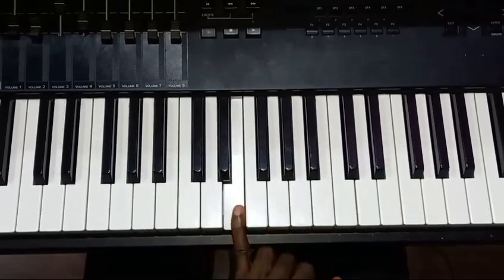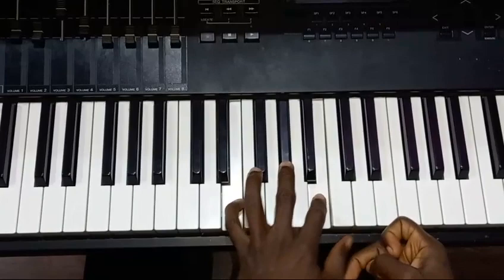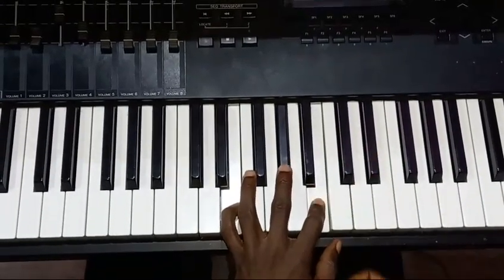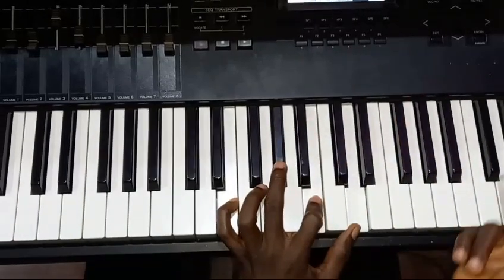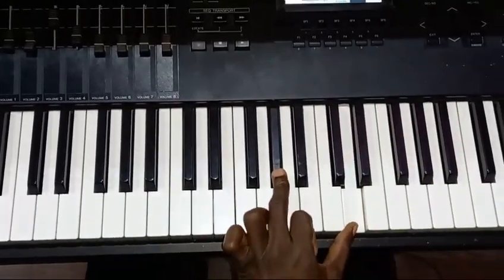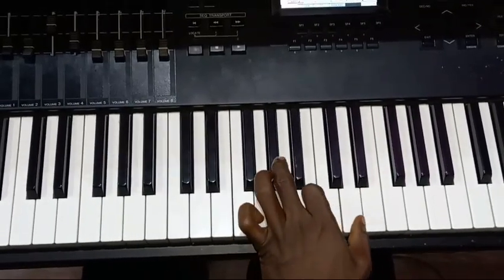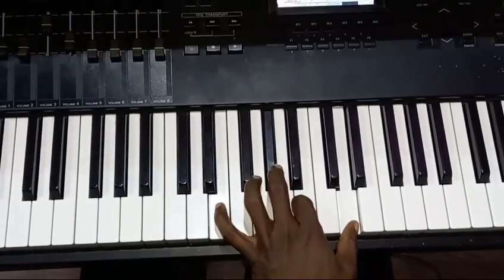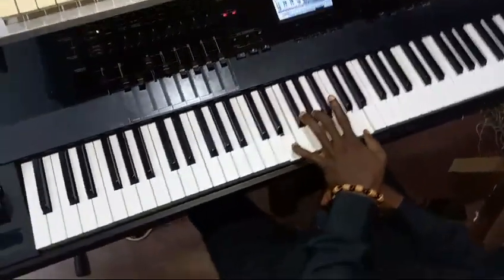So the E dominant chord will be E, G sharp, B, and D. Now where is the tritone there? Don't forget, the third and the seventh. This is the third and this is the seventh. So this is the tritone. I can play it like this, not playing the seventh on F, because the bassist can play that, but I can also play it.